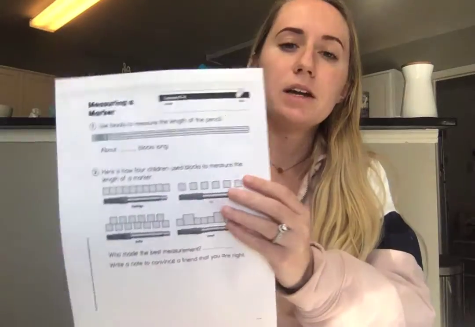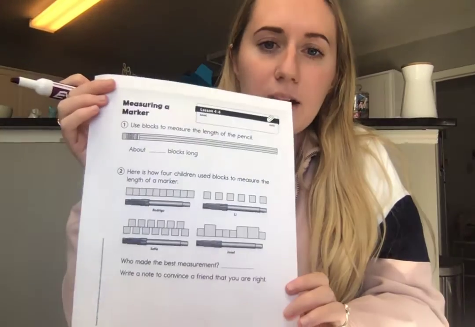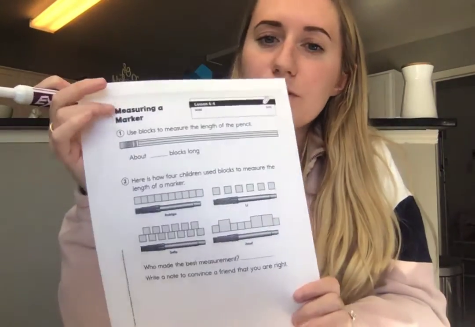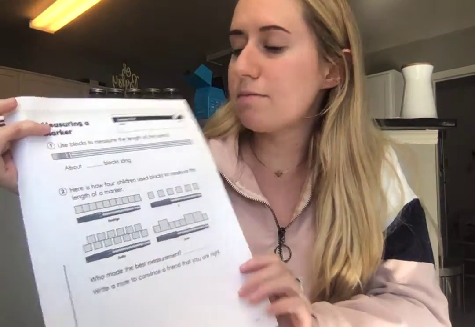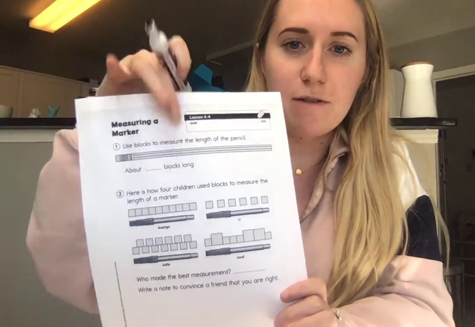So today you have a problem for me. It's on Dojo, and I also have the piece of paper right here. I printed it out. Here's what you're going to be doing on Dojo today. There's a couple different problems. The first one says, use blocks to measure the length of this pencil. So they have a drawing of a pencil.